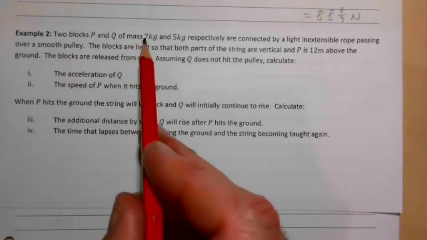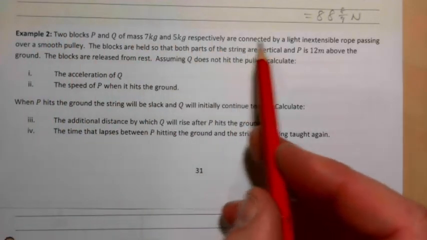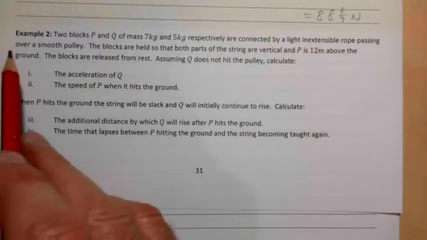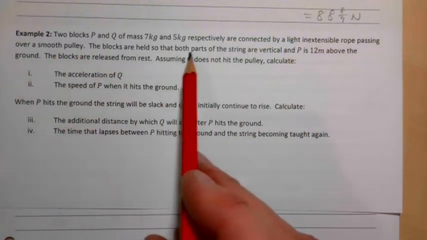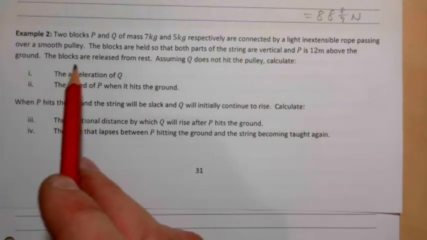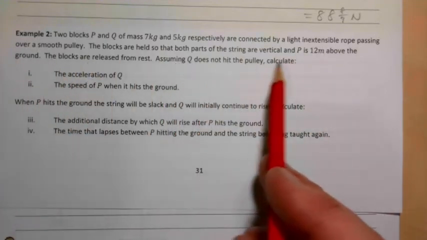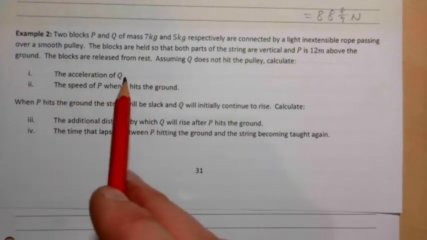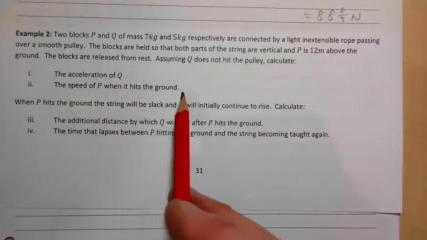Two blocks P and Q of mass 7 kilograms and 5 kilograms are connected by a light inextensible string passing over a smooth pulley. Blocks are held so that both parts of the string are vertical and P is 12 meters above the ground. Blocks are released from rest, assuming Q does not hit the pulley. Calculate the acceleration of Q and the speed of P when it hits the ground.